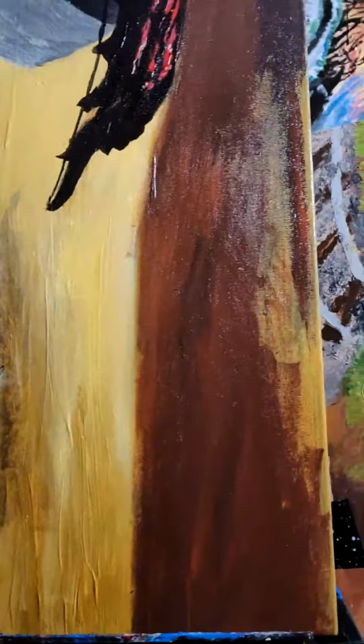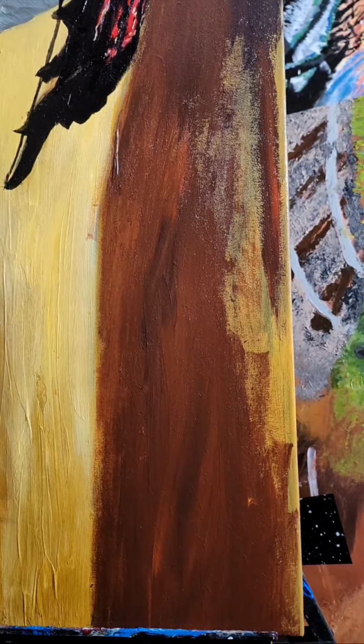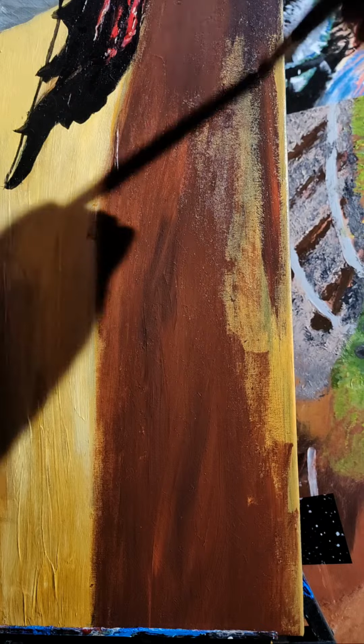Alright, sorry about that. So I'm just finishing up this little side here. And again, I'm going to be getting a little bit bluer as I get more towards the bottom of the painting.